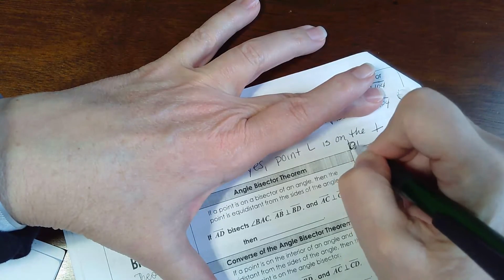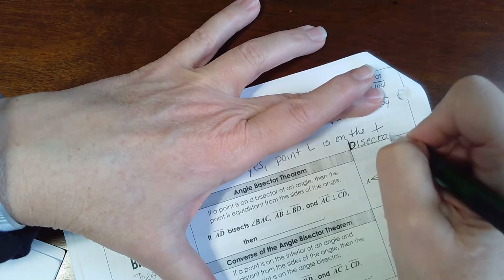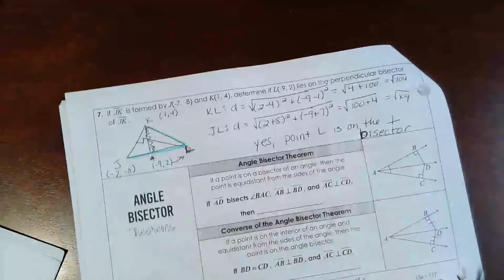How about a B instead of a P? Oh my gosh, I can't write today. That's perpendicular, remember.